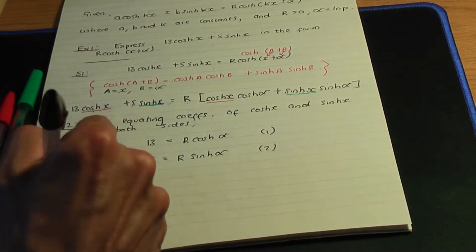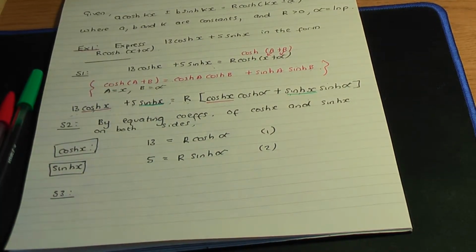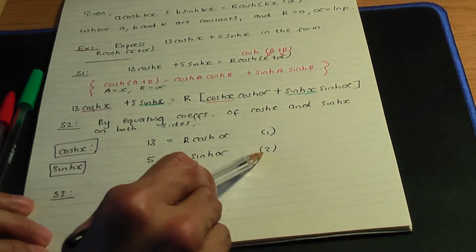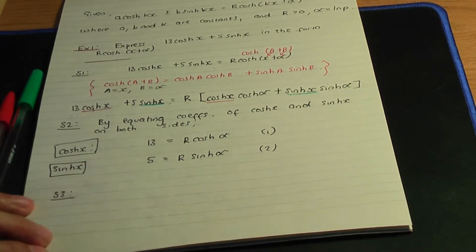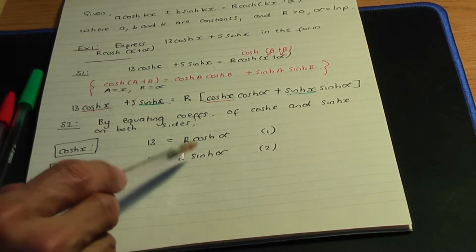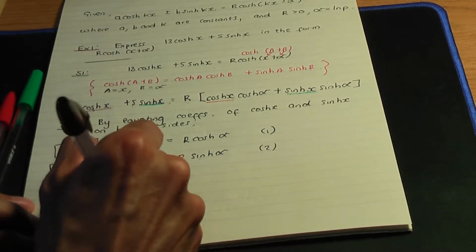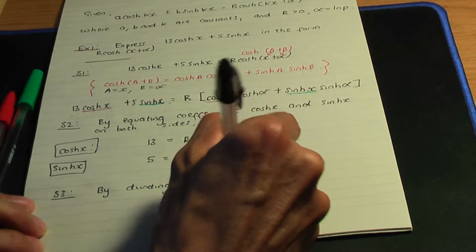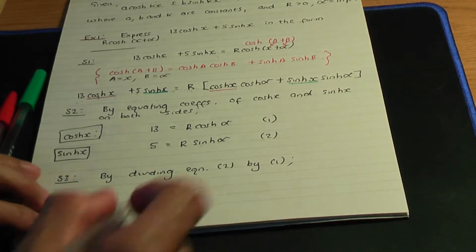Now step number 3 means calculating alpha. So let me show you how to calculate alpha. To work out alpha, we divide equation 2 by equation 1. So we need to divide the hyperbolic sine equation by the hyperbolic cos equation, because hyperbolic sine over hyperbolic cos will give you hyperbolic tan. So divide in the order hyperbolic sine over hyperbolic cos.